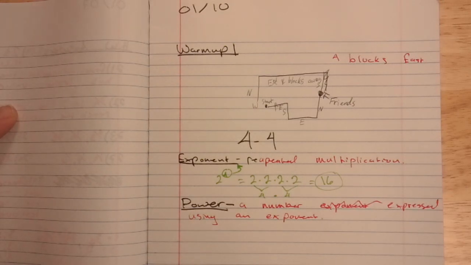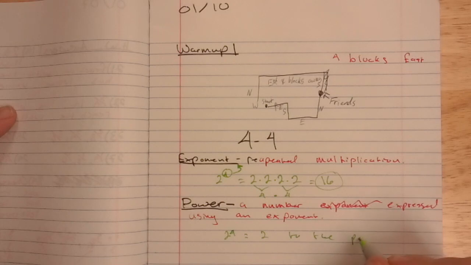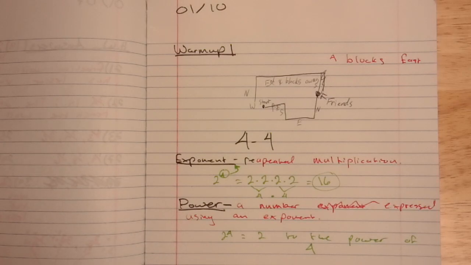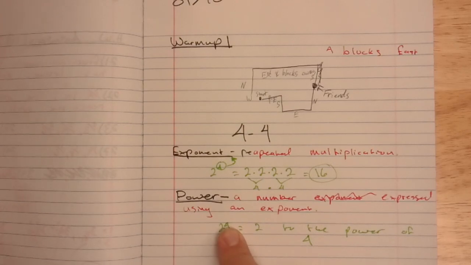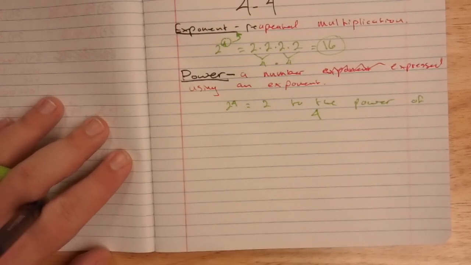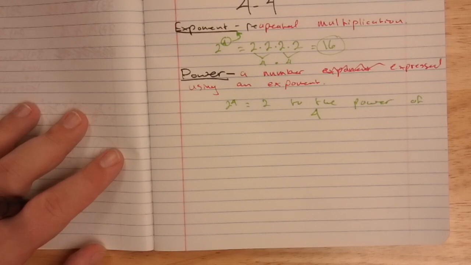So, if you have 2 to the 4, this is 2 to the power of 4. When the exponent, the little number that's represented, is the exponent, that means the base number, the big number, is to the power of that exponent. So when I say 3 to the power of 7, that means 3 exponent 7, which means 3 times 3 times 3 times 3 times 3 times 3 times 3.